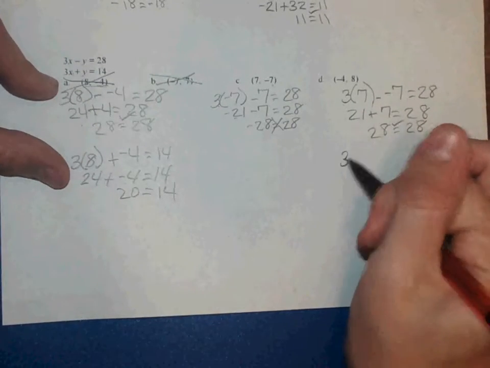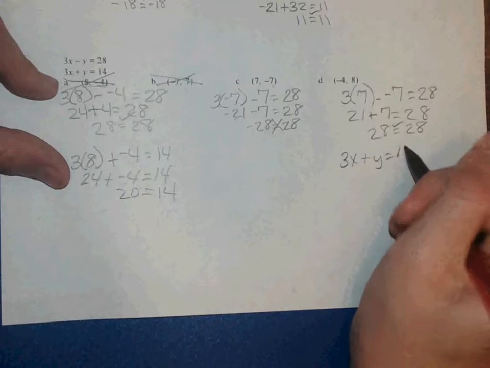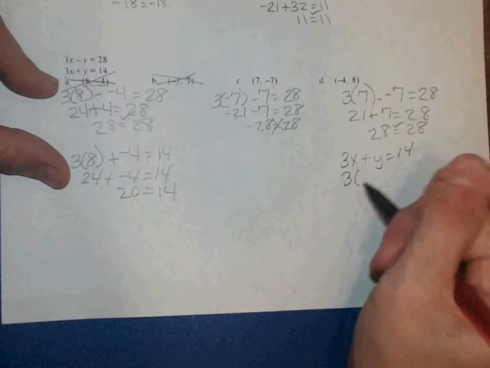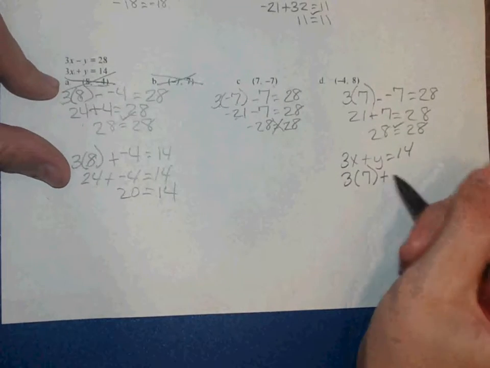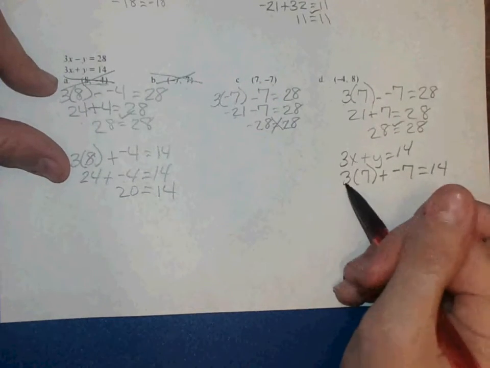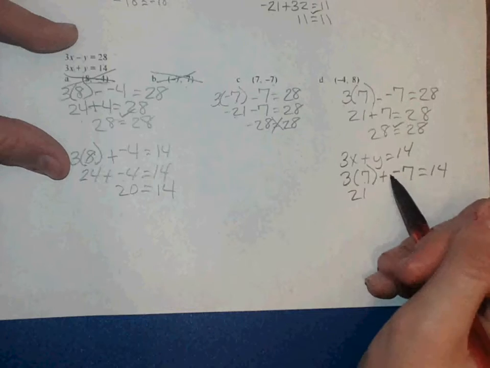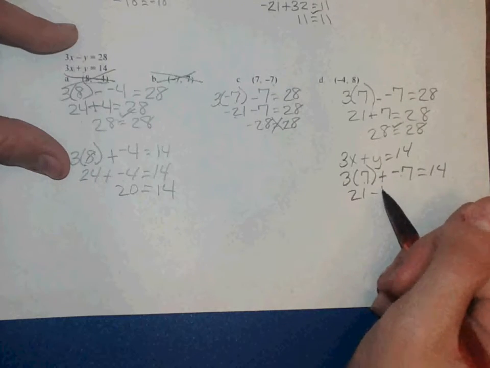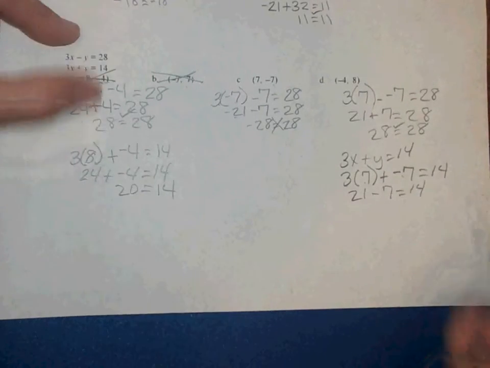So let's try the second equation. 3x plus y equals 14. So I'm going to plug in my x value, plug in my y value, and let's see, 3 times 7 is 21, plus negative 7 or minus 7, same thing.